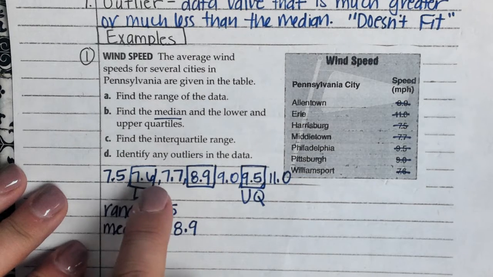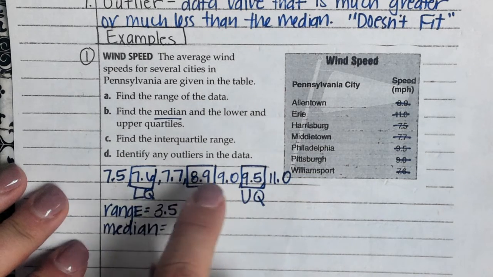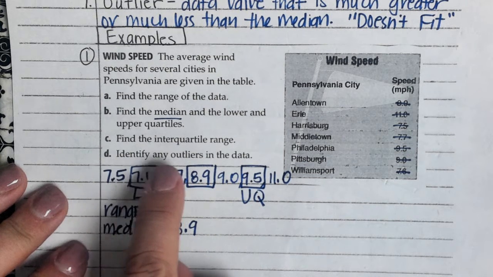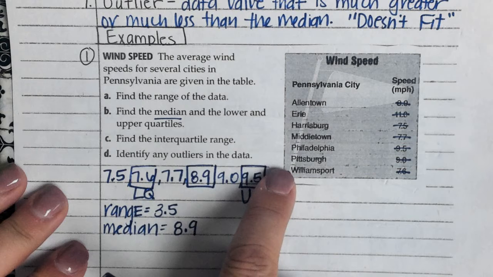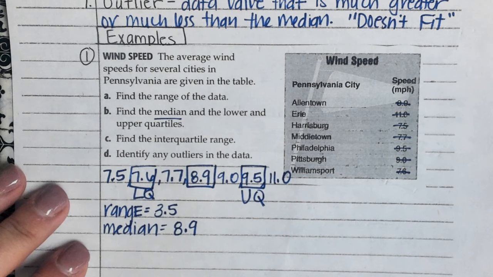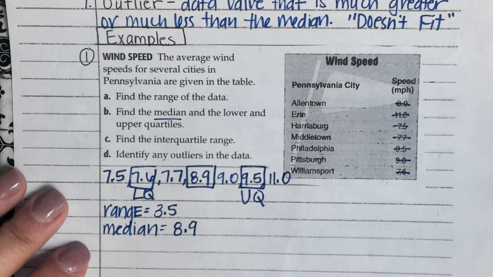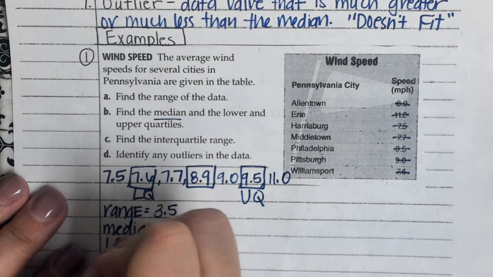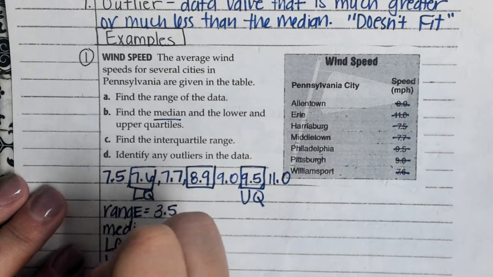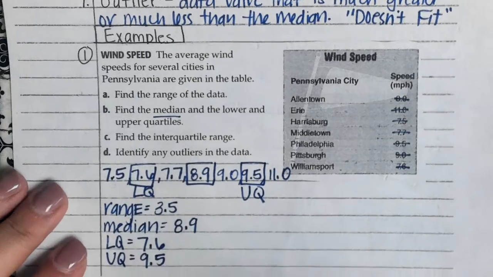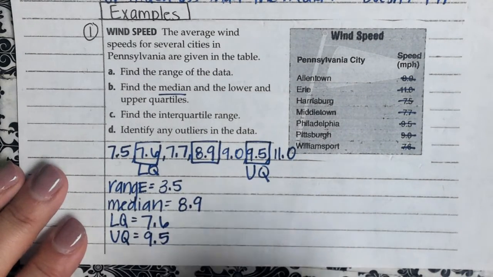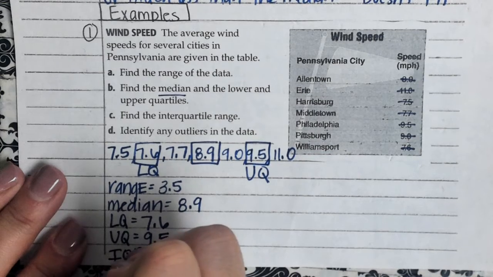Now if you look at this, I know it kind of looks like more, but how many chunks of data do we have? 1, 2, 3, 4. Okay? If you take a candy bar and you cut it 3 times, you know how many pieces you have? 4. So when we're doing this, we're splitting it 3 times, which gives us 4 chunks of data, which goes right back to our quartiles, because we want to think quarters. All right, so our LQ is 7.6. Our UQ is 9.5. Now, the last thing we're looking for, our interquartile range, which I'm going to abbreviate IQR.